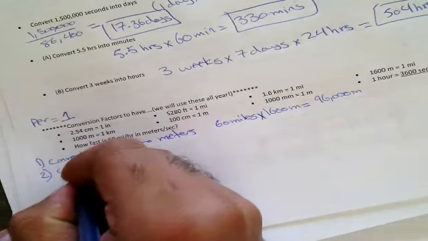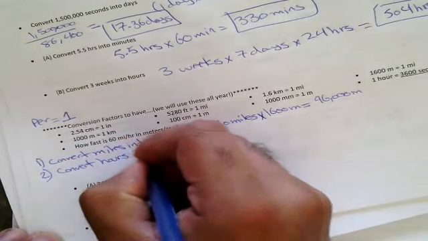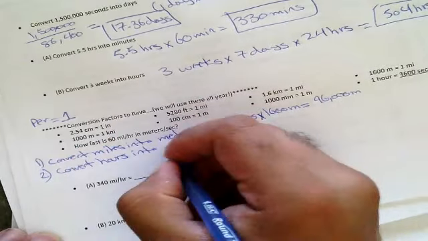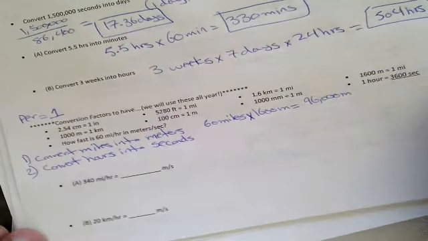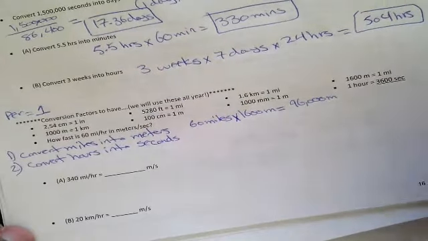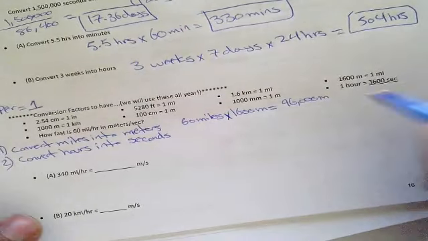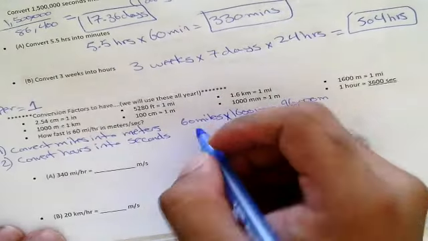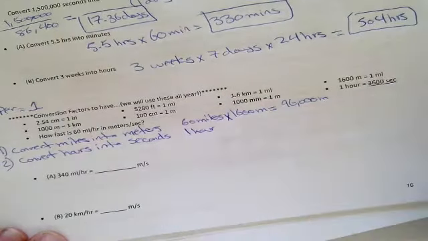So convert hours into seconds. Now, I know there's one right here that says 1 hour is equal to 3,600 seconds, but you're not always going to have access to this, and it's a good habit to just write it out. So it's essentially 1 hour. Remember, the more practice you do, the better you get at it.